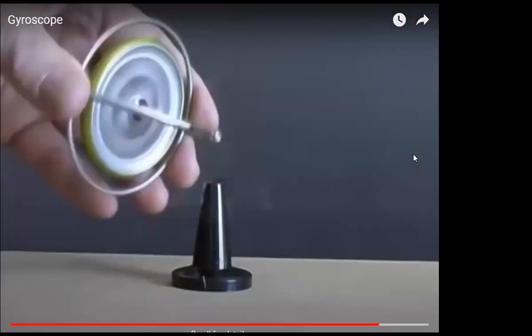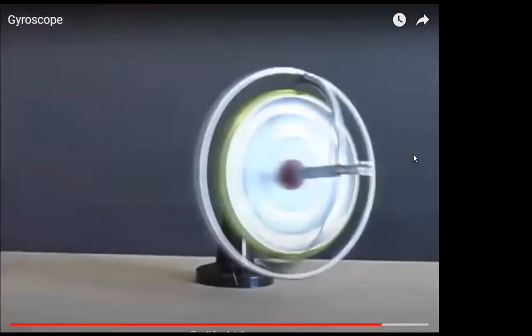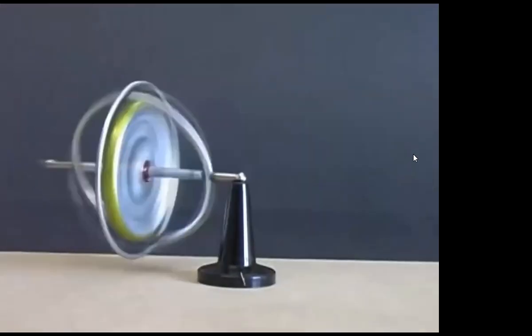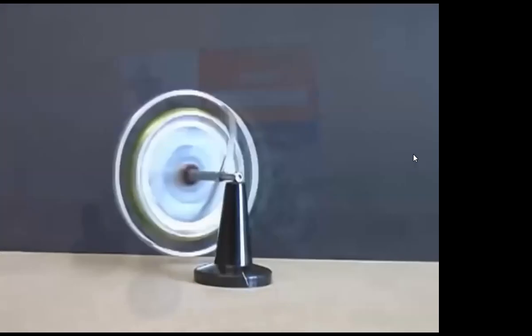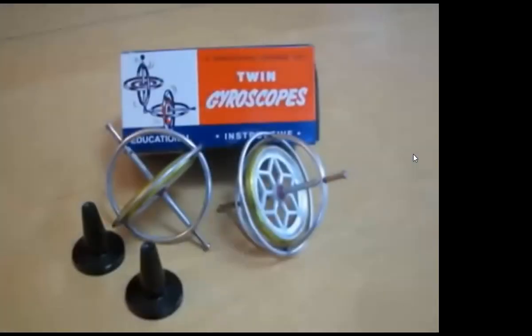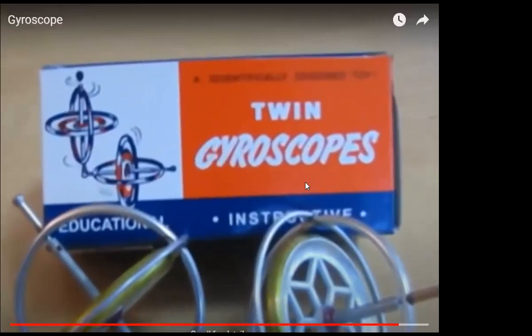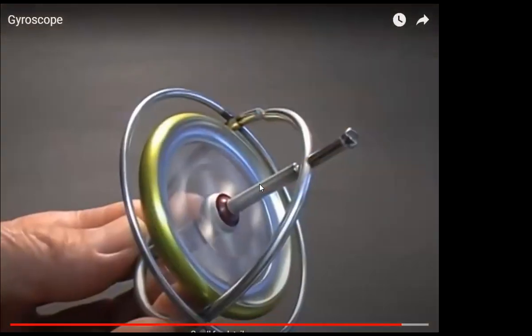If you're interested in experimenting with a gyroscope, they are available from online science and hobby retailers. The gyroscopes I am using are manufactured by Tedco Manufacturing in Hagerstown, Indiana. They are identical to toy gyroscopes first manufactured over 90 years ago.